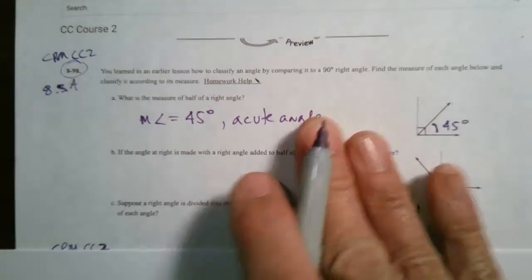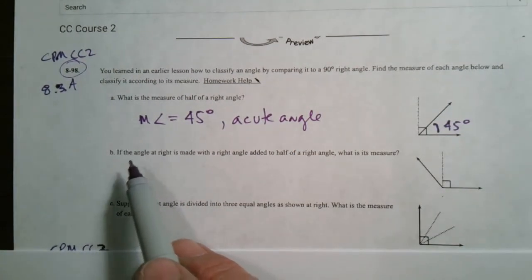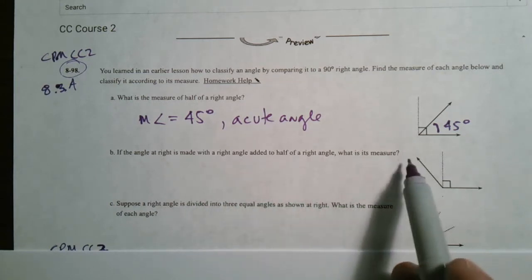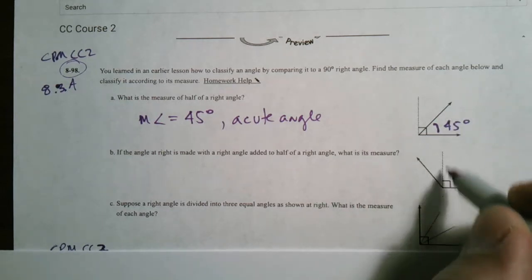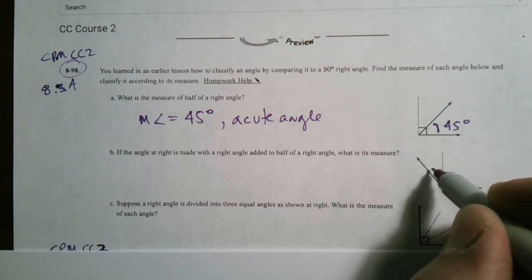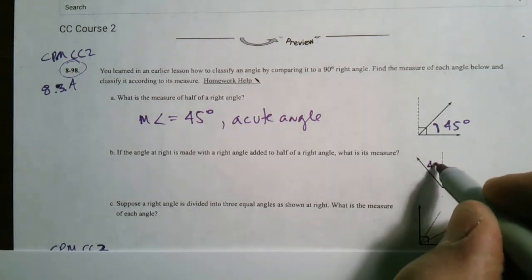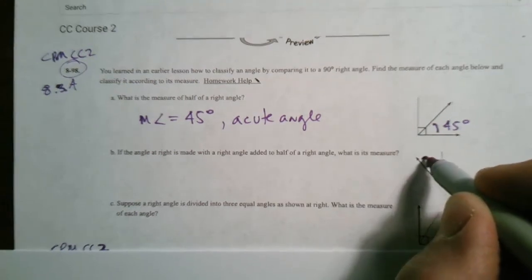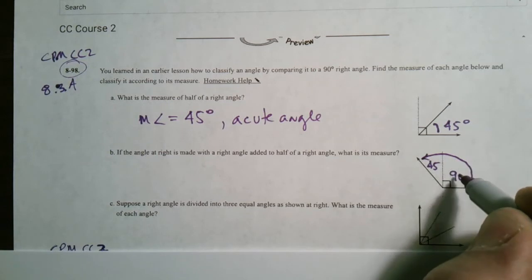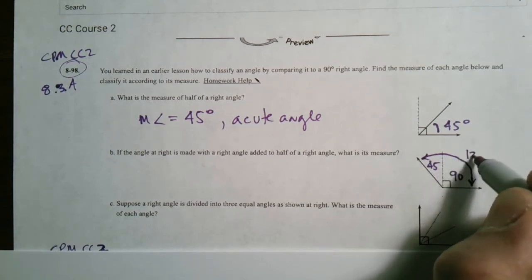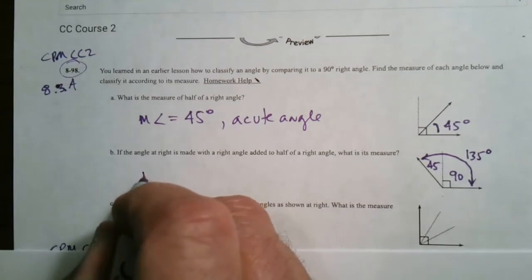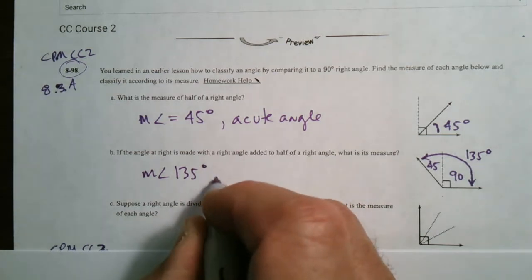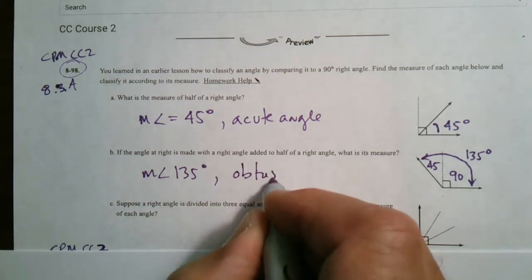So then we'll take a look at B. If the angle at the right is made with a right angle added to half of the right angle, what is the measure? So we have a right angle plus half of the right angle. Well, we figured out just now that half the right angle is 45. A right angle is 90. So what is that total angle? From all the way over, the total angle here would be 90 plus 45. So that total angle would be 135 degrees. So the measure of that angle is 135 degrees. And what is it classified as? That's classified as an obtuse angle.